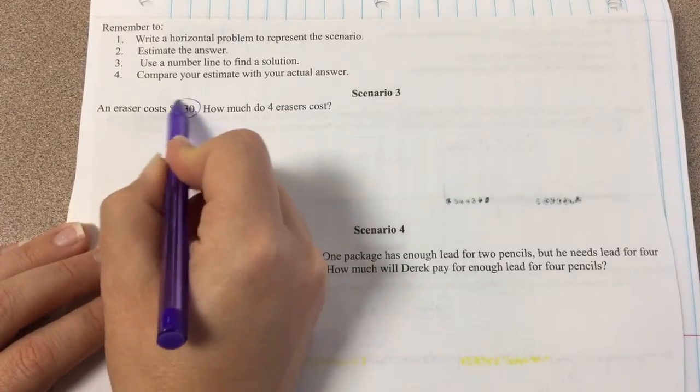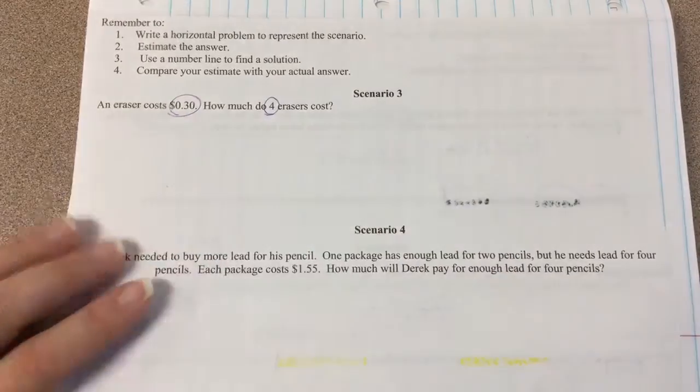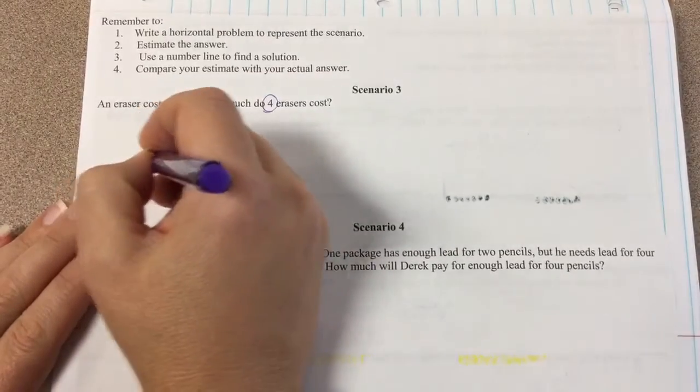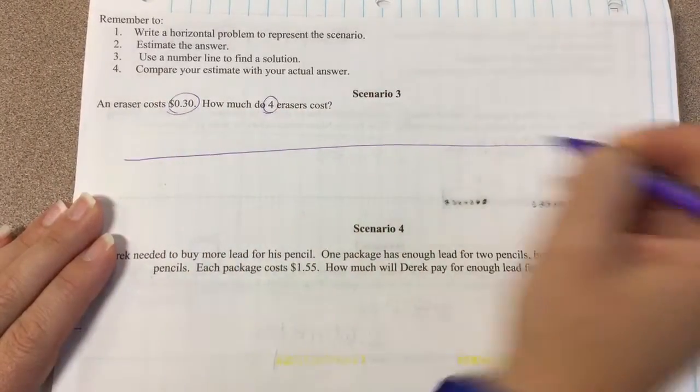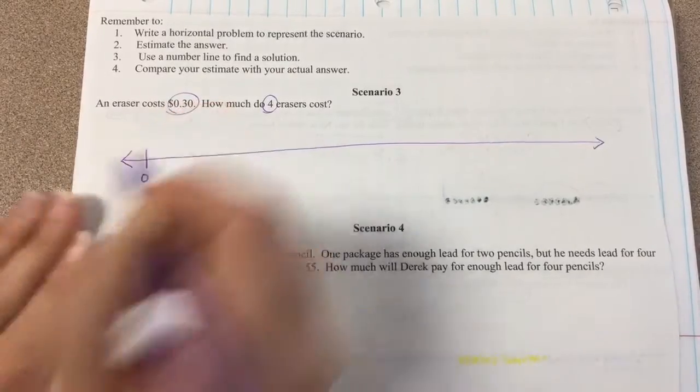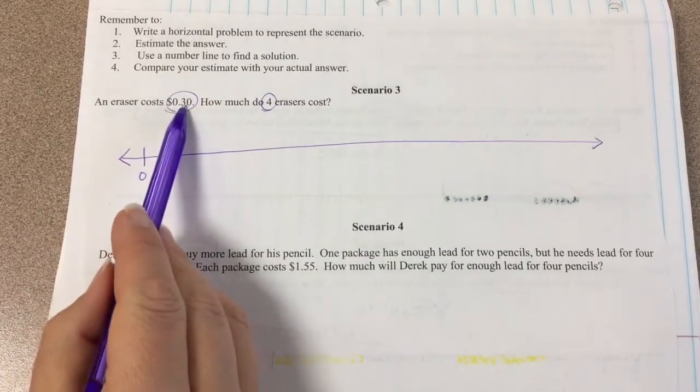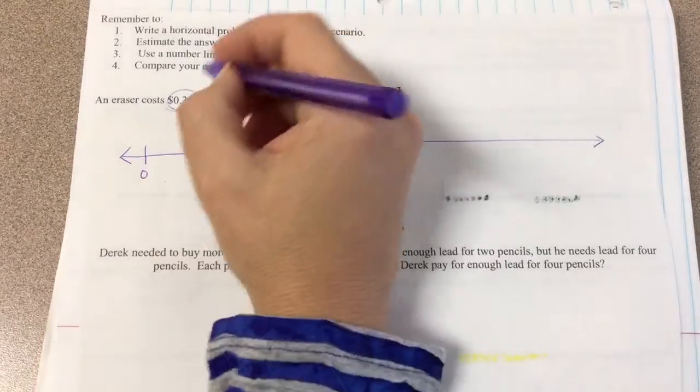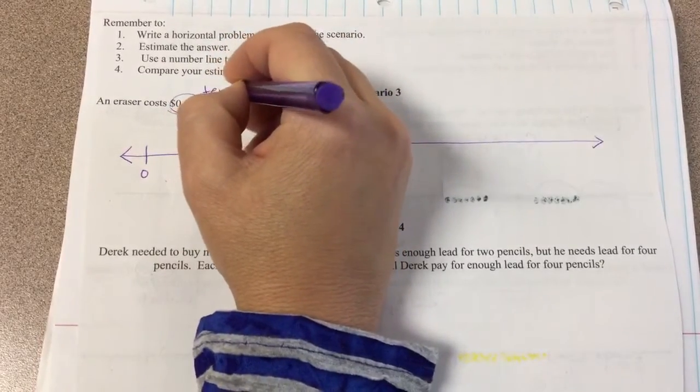An eraser costs 30 cents. How much do 4 cost? Okay, so I'm going to make a number line. I'm going to start at 0. So I'm counting by 30s. I can count by dimes. I can count by tenths.